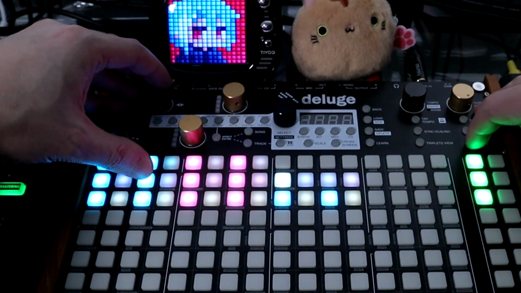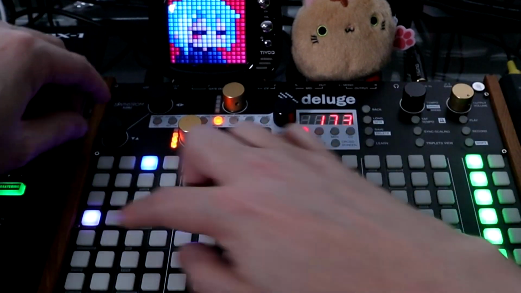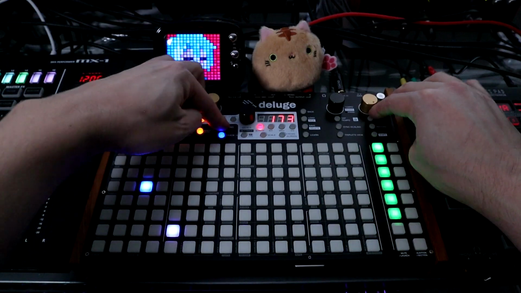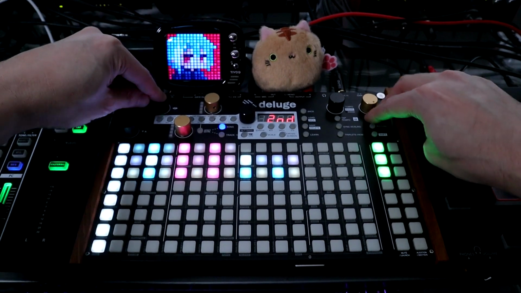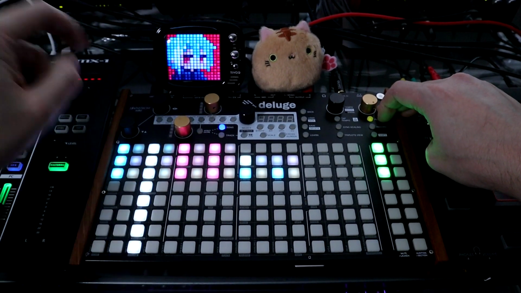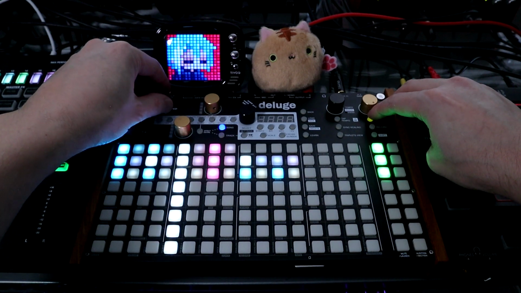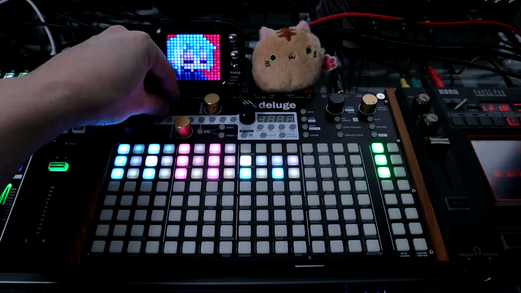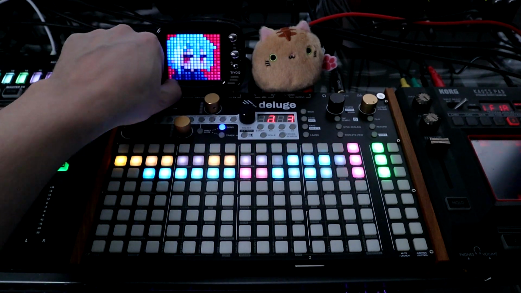Now this part, let's make that different. We're going to go in here. Okay, I just made one little change. Now we're going to play. So you can start building and molding and crafting your sounds using the arranger view.